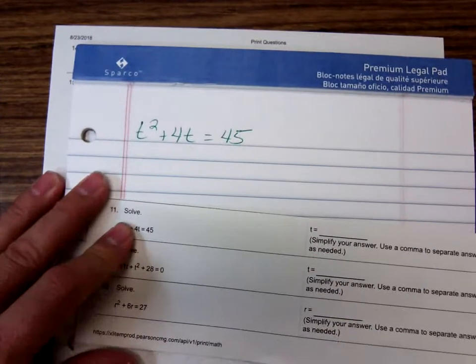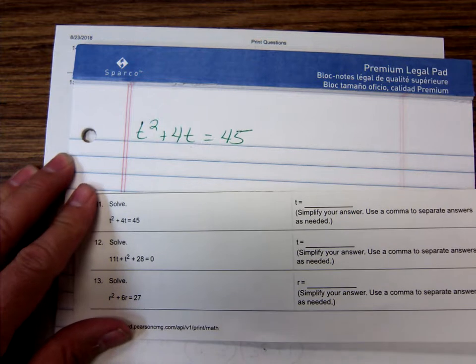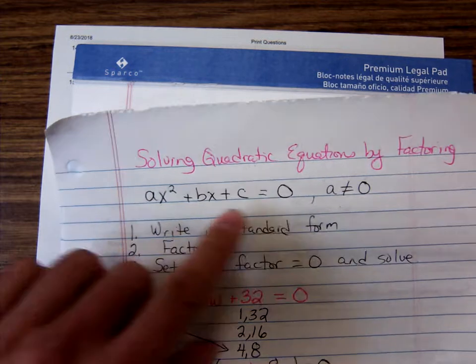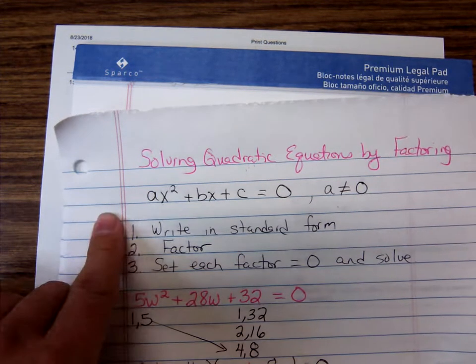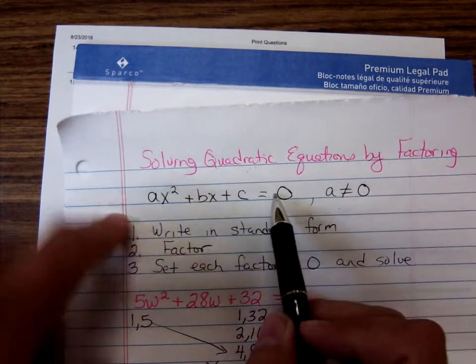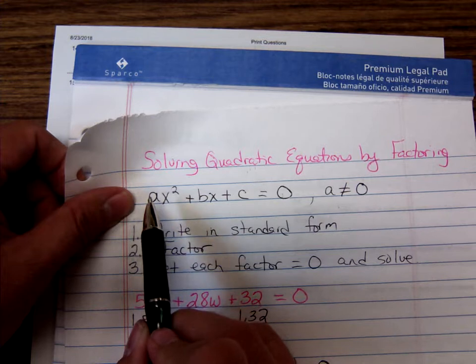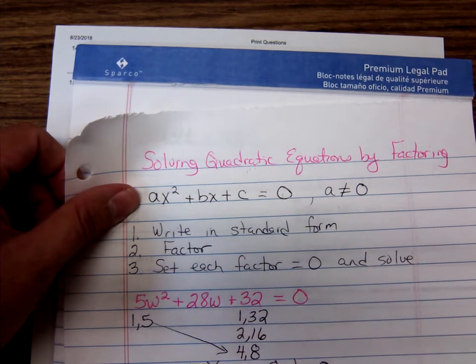Well, there's a problem here. This thing is not written in standard form. Standard form has a 0 on one side. I always prefer for this first number here to be positive. I think it factors easily if you always have that first number positive.